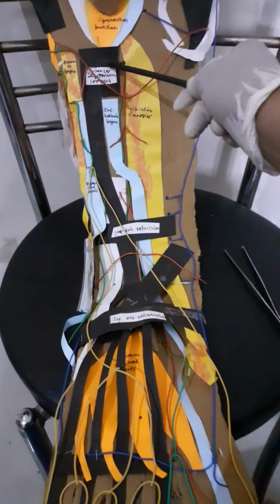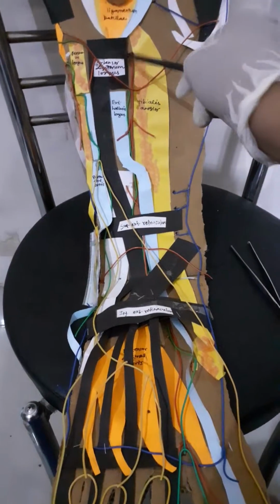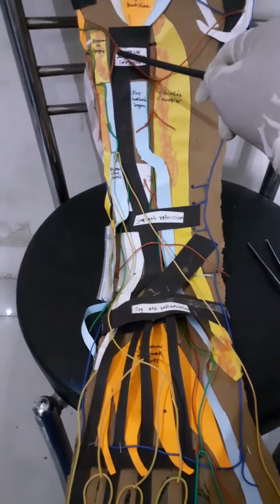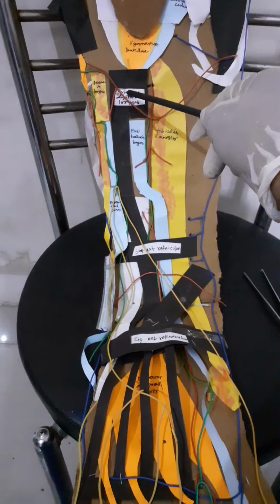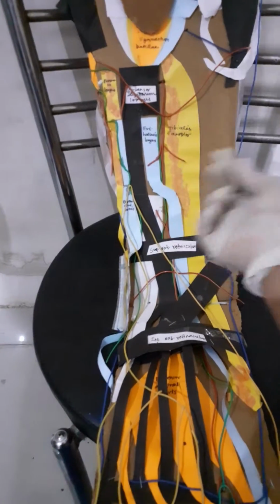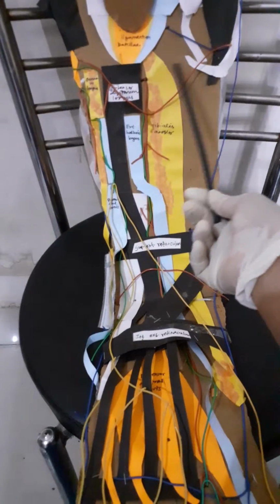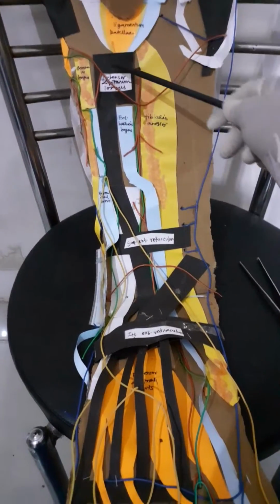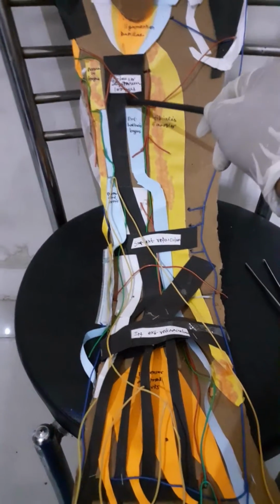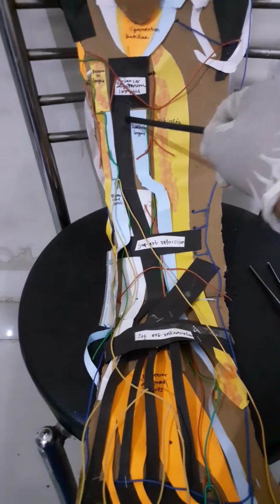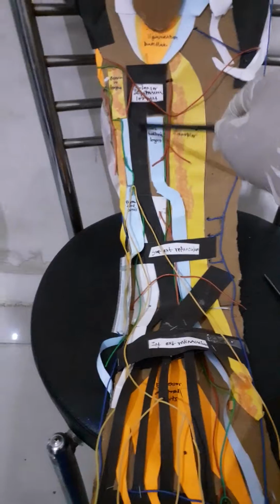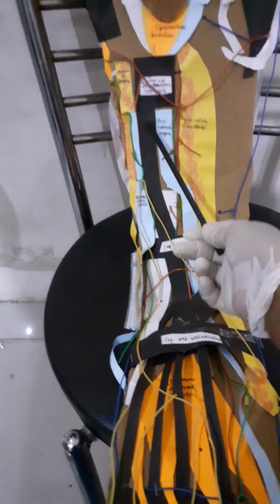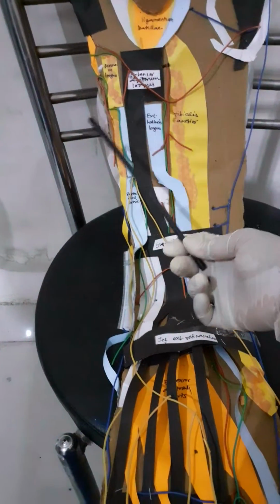Now the second muscle, the extensor digitorum longus, arises from the upper one-fourth of the medial surface of the fibula, as well as the middle two-fourths, anterior segment.